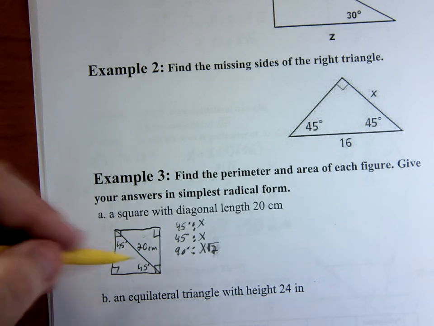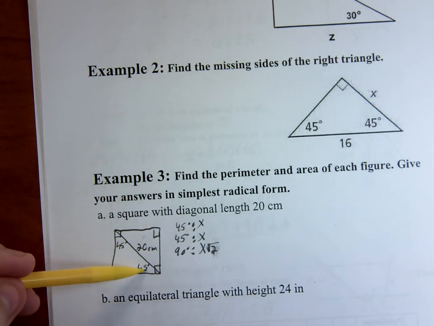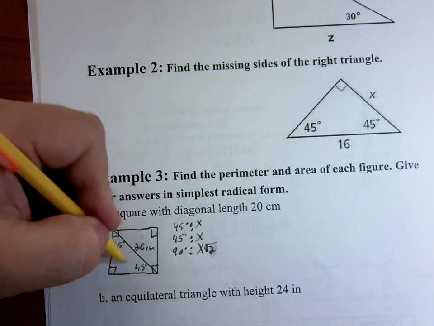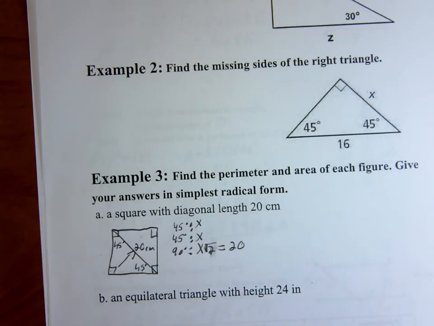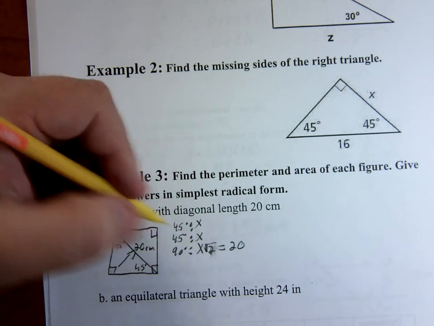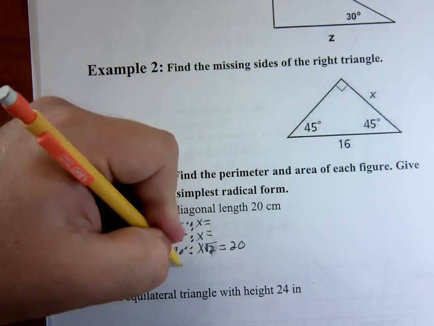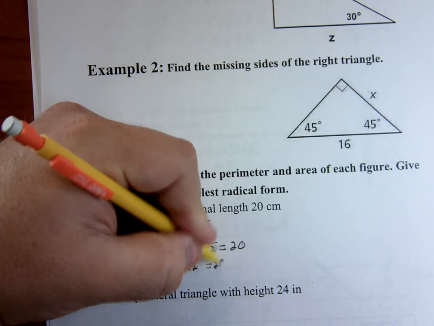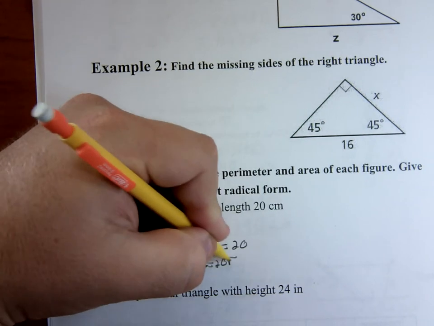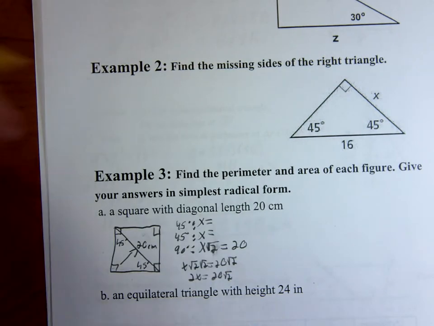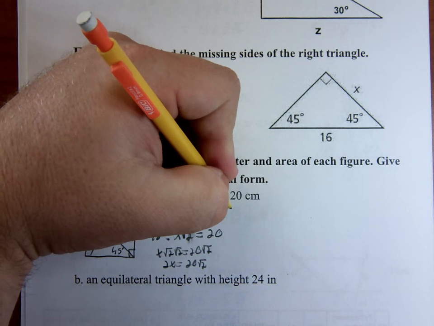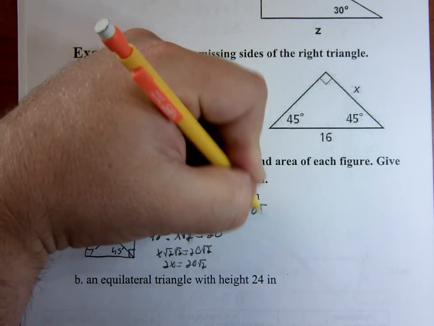So the 20 is across from which angle? Is it across from the 45s or across from the 90? So it's across from the 90, so I'm going to put 20 equal to x square root of 2. We can now solve that equation, and then we will know the lengths of those other sides. So x square root of 2 equals 20, multiply both sides by the square root of 2, and you get 2x equals 20 square root of 2. Therefore, x must equal 10 square root of 2.